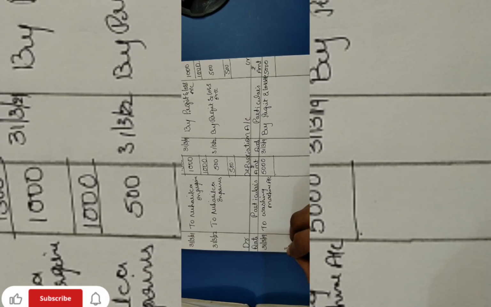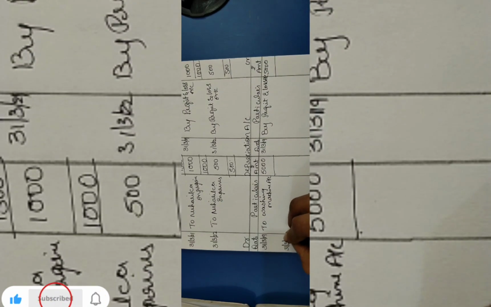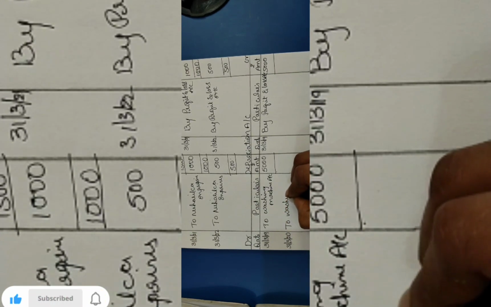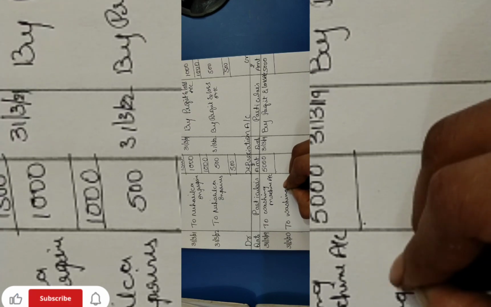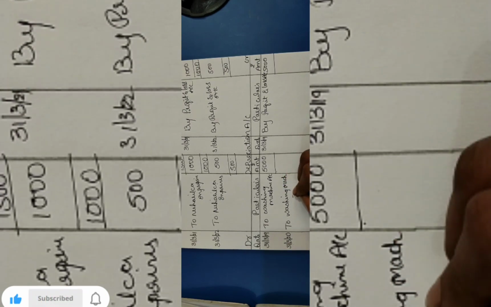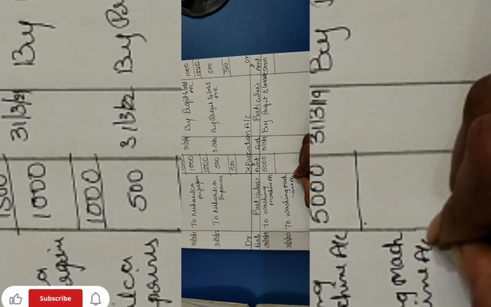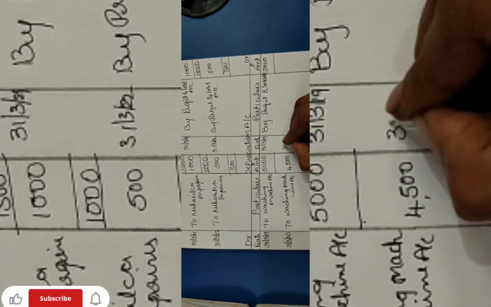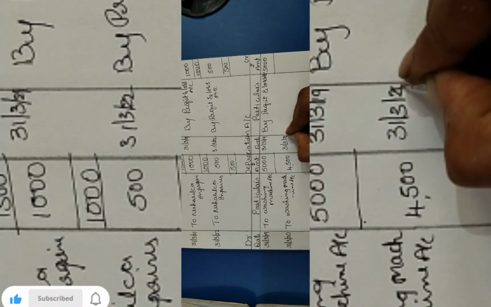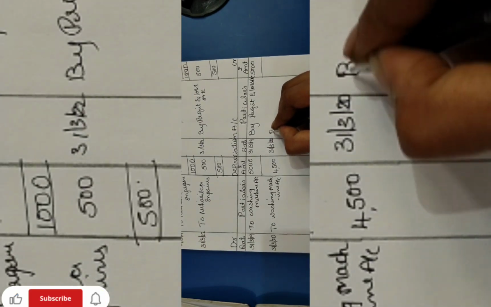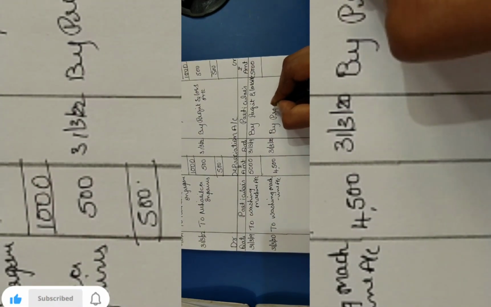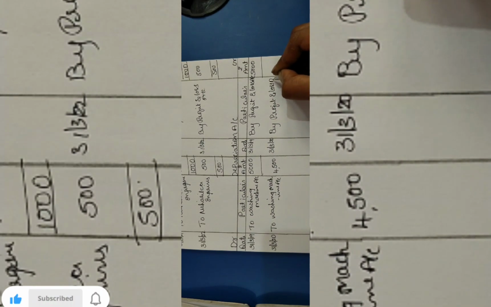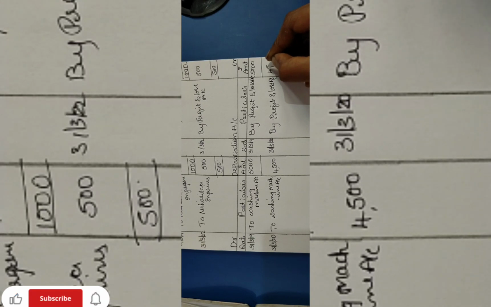Second year on 31st March 2020, to washing machine account 4,500. We are transferring this to profit and loss account, by profit and loss account 4,500.